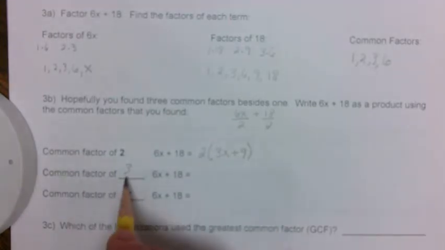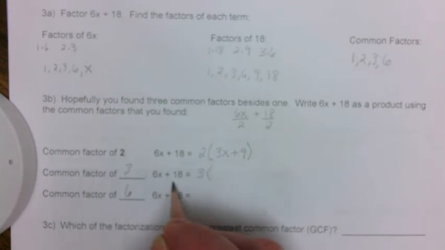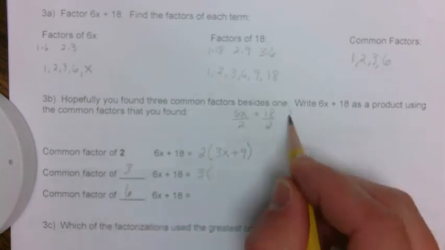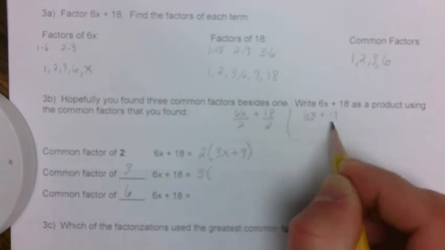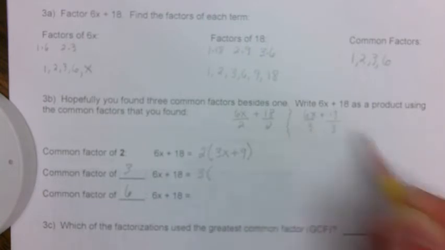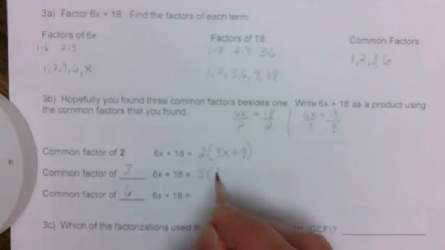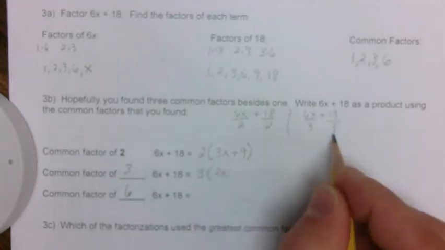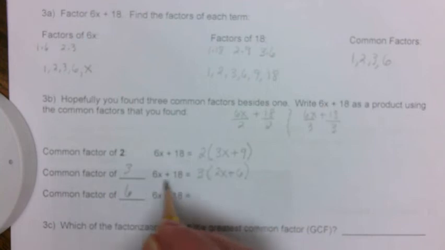If I use my common factor of 3, I'm going to have 3 times something is equal to 6x plus 18. Well, again, in order to figure out what that is, I'm going to take each part of the expression and divide it by the common factor, which in this case was 3. 6x divided by 3 is 2x, and 18 divided by 3 is positive 6. So 3 times 2x plus 6 is equal to 6x plus 18.